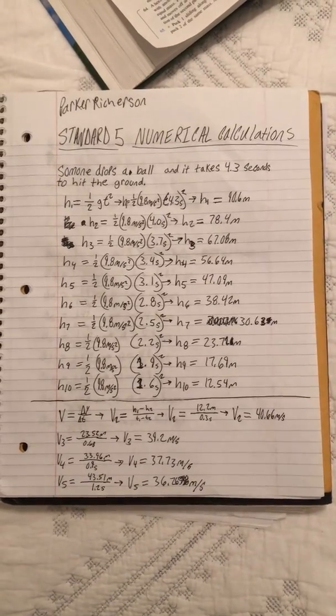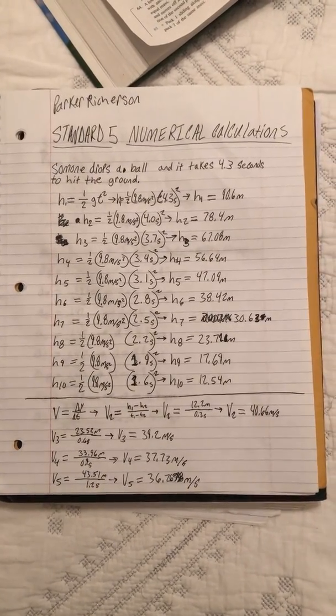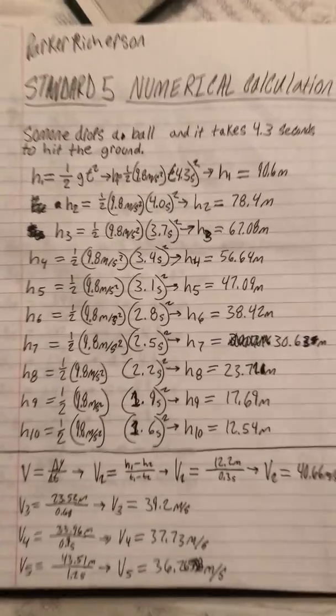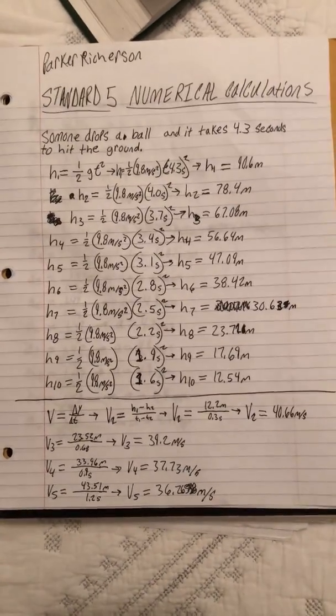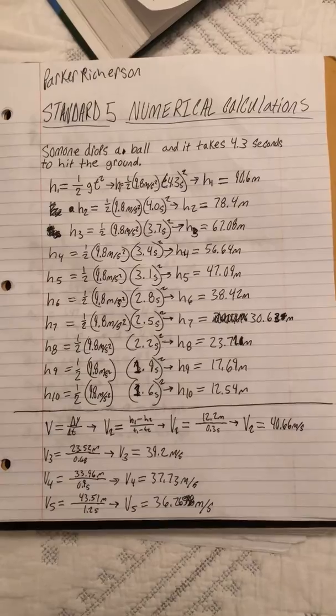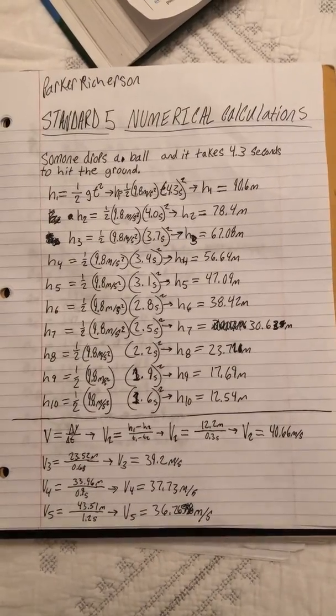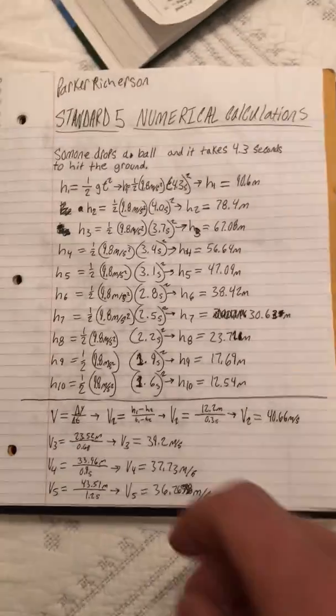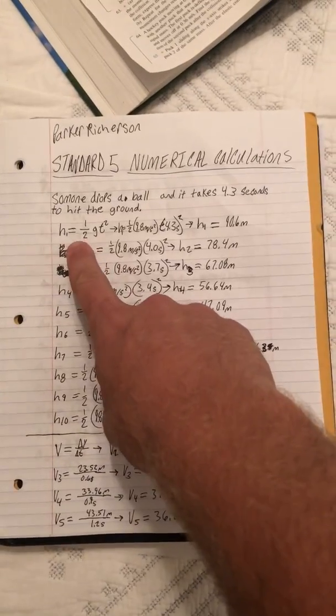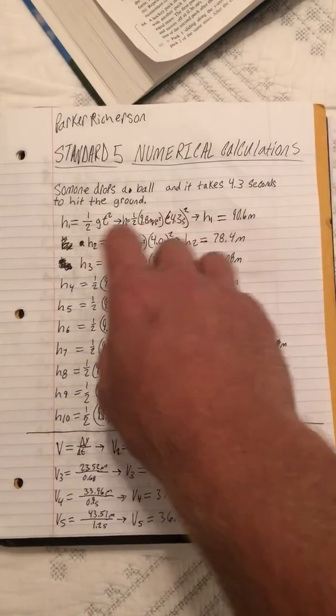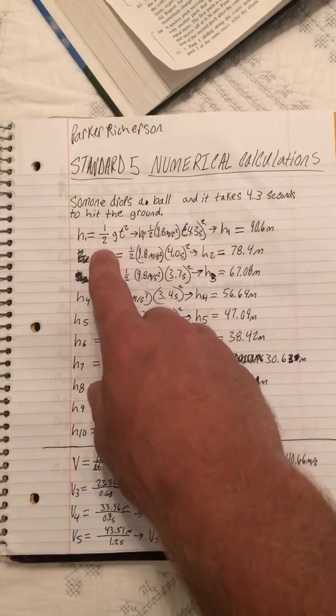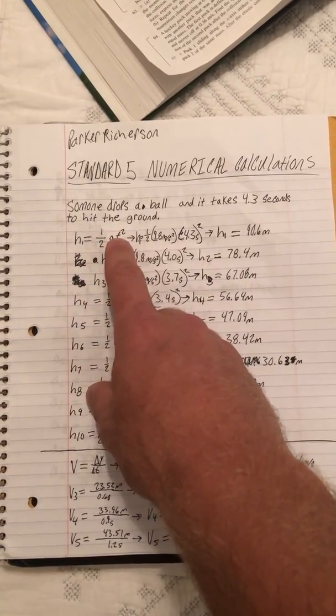I'm doing a video reassessment for standard 5 numerical calculations. I made up a problem. Someone drops a ball and it takes 4.3 seconds to hit the ground. So I figured out how high the ball is by taking h1 equals 1/2 times gravity times t squared.